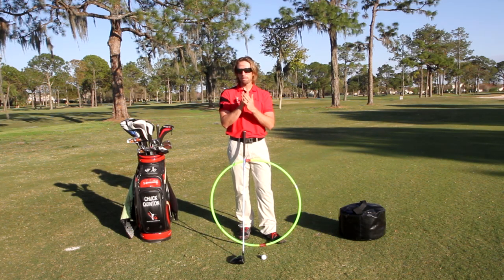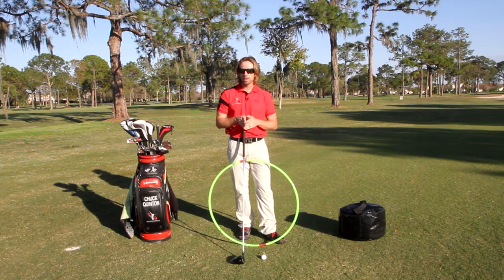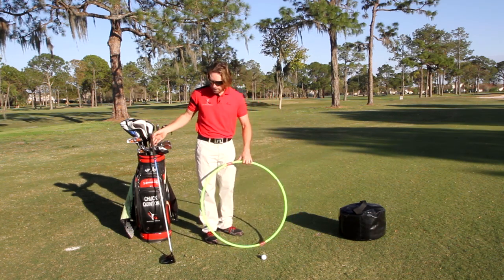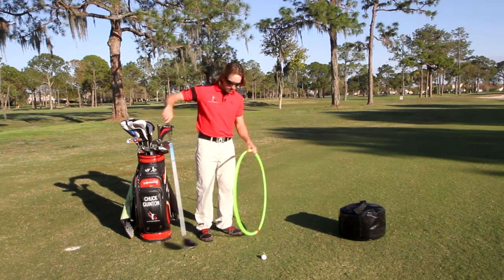And so their path into the ball is to the right of the target line. That's what I want to talk about in this video. So what does that mean exactly? Well, let's get some stuff lined up here.